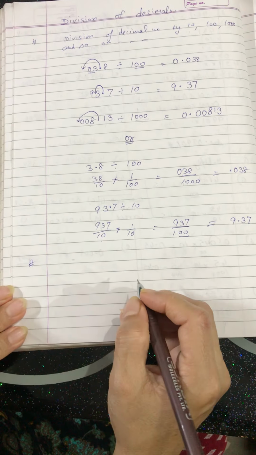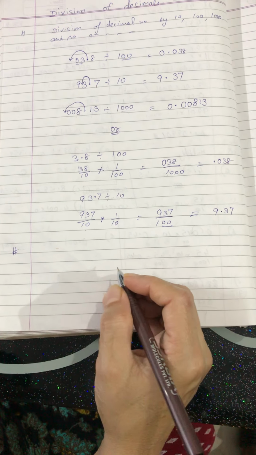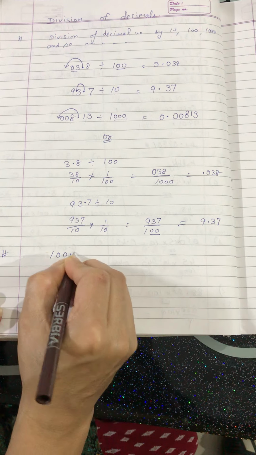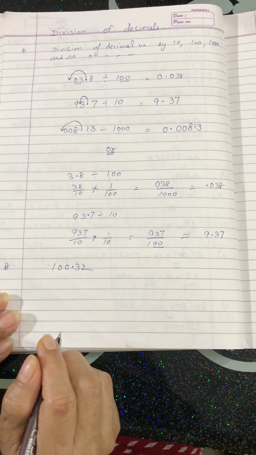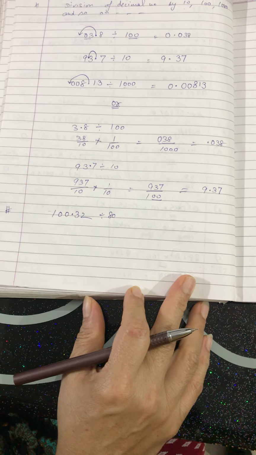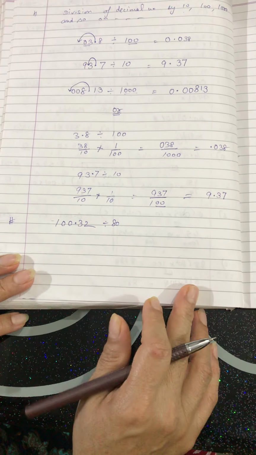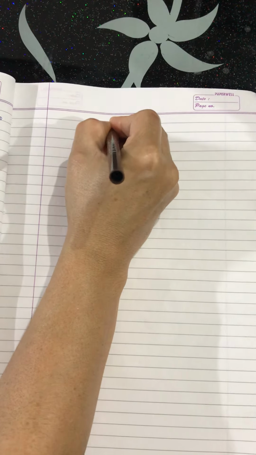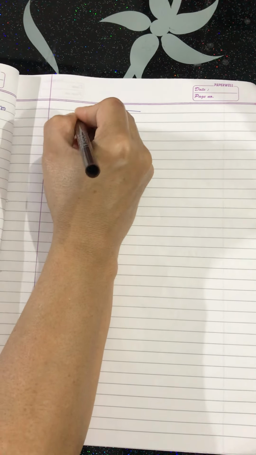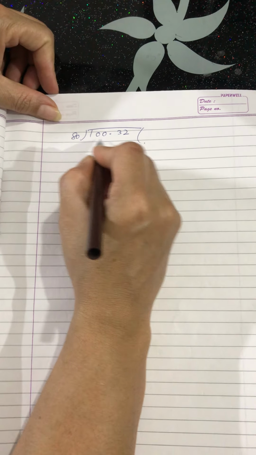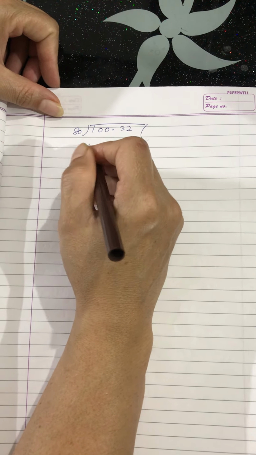Now the next division of decimal numbers is the number 100.32 divided by 80. These types of questions we will do by long division only. As 100.32 divided by 80, we will long divide; we will show it in the fair work.